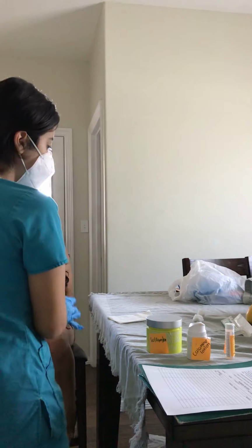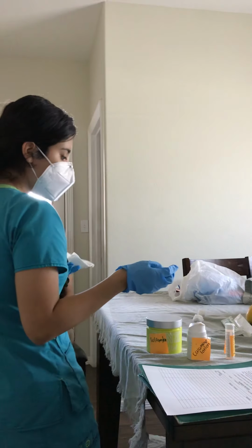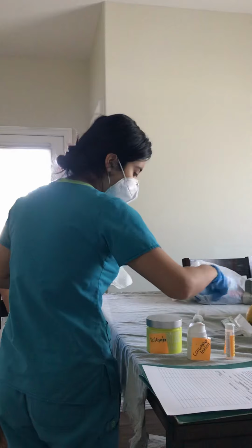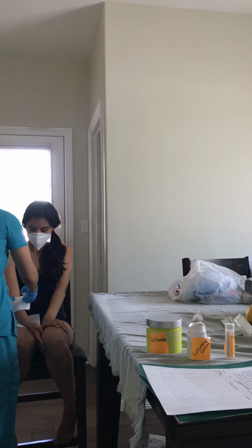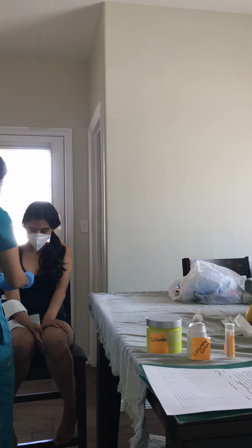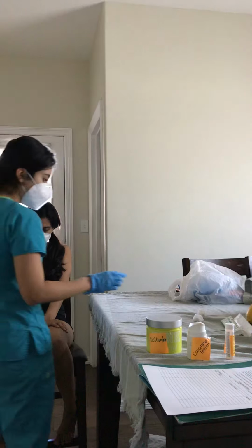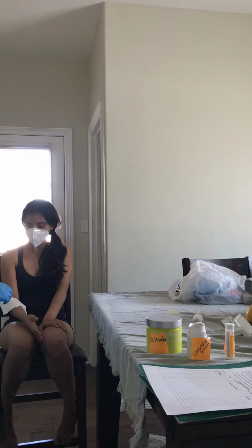To put on a new dressing, I'm going to grab my sterile gauze and my tape. So I'm going to apply it, and I take off the wound and discard this one.